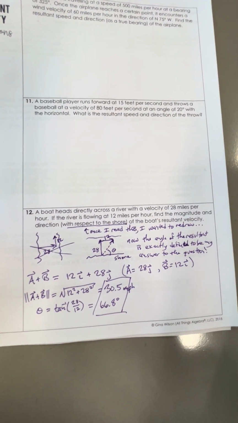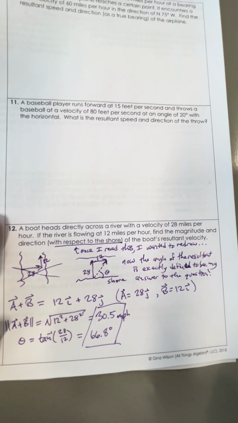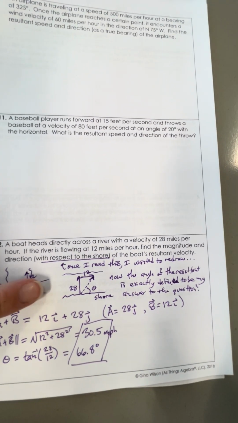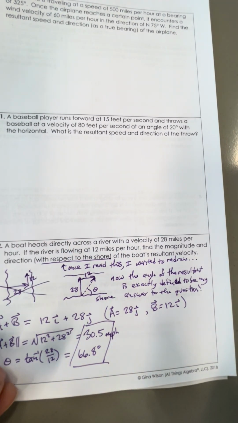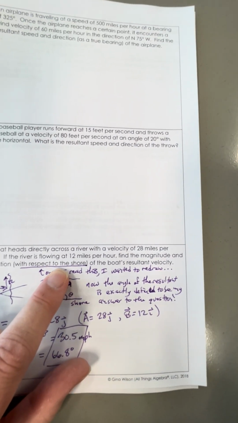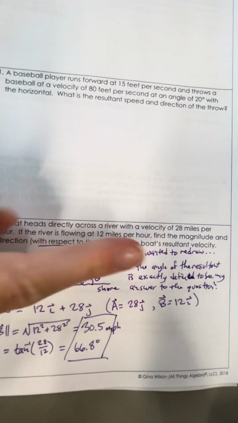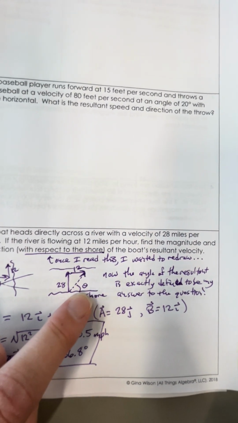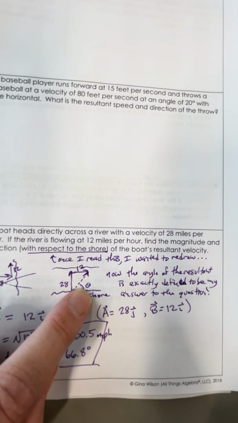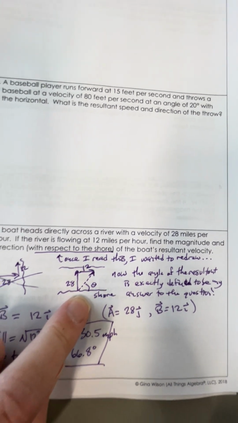Resultant velocity, I did one example. This tends to be the most confusing to people because they don't give you an actual angle. Well, it heads directly across a river. So if the shore is here, it's going to go straight across, and the water is going to flow in the direction of the river. So they're perpendicular vectors. Once I read that I wanted the angle with respect to the shore, I turned my drawing so that now my river flows that way and my boat goes that way, because now my angle theta will be defined once I find this vector's angle. It'll be defined exactly from the shore like it wants to be.